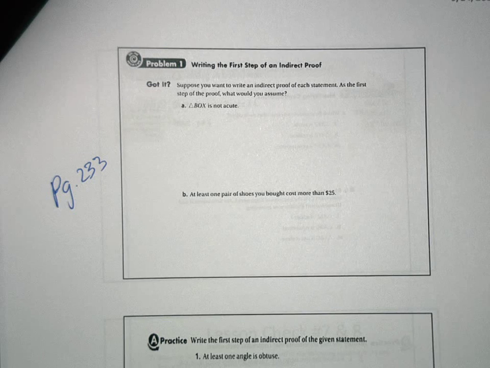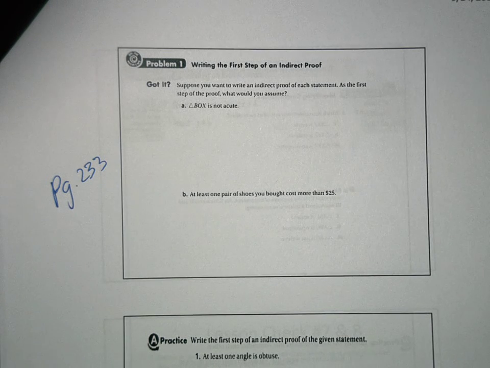Okay, so it says, suppose you want to write an indirect proof of each statement. As the first step of the proof, what would you assume? So, if your triangle BOX is not acute, what would be a counterexample? Like, what would you say? What would you assume?